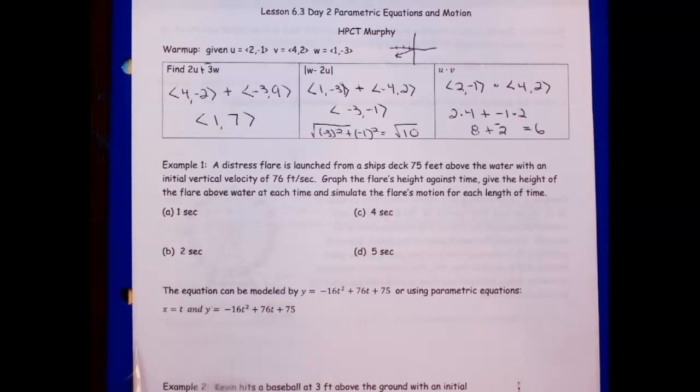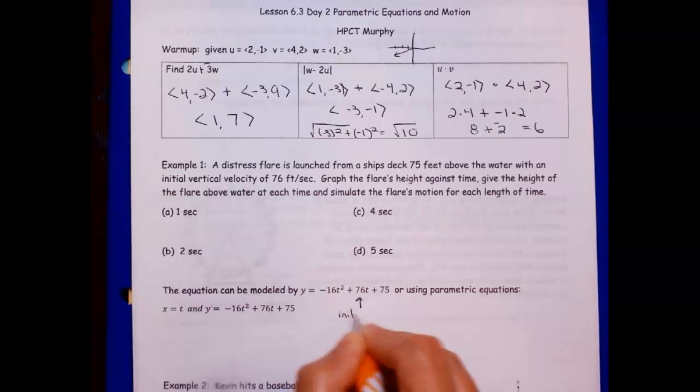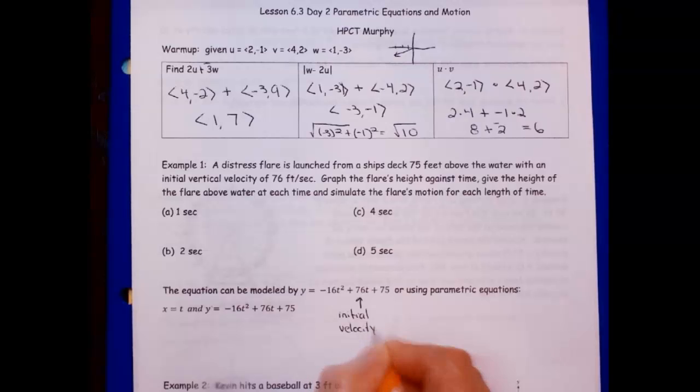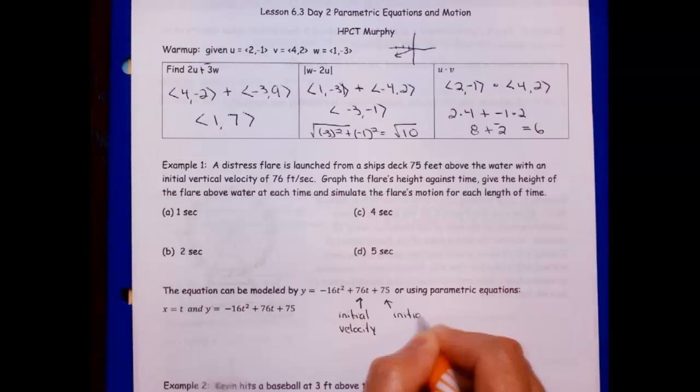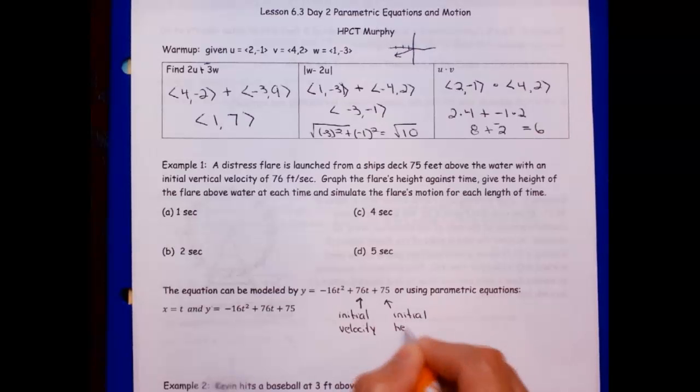So we've got x is equal to the time. If you remember, this 76 is your initial velocity. And the 75 is your initial height. And that negative 16t squared never changes.